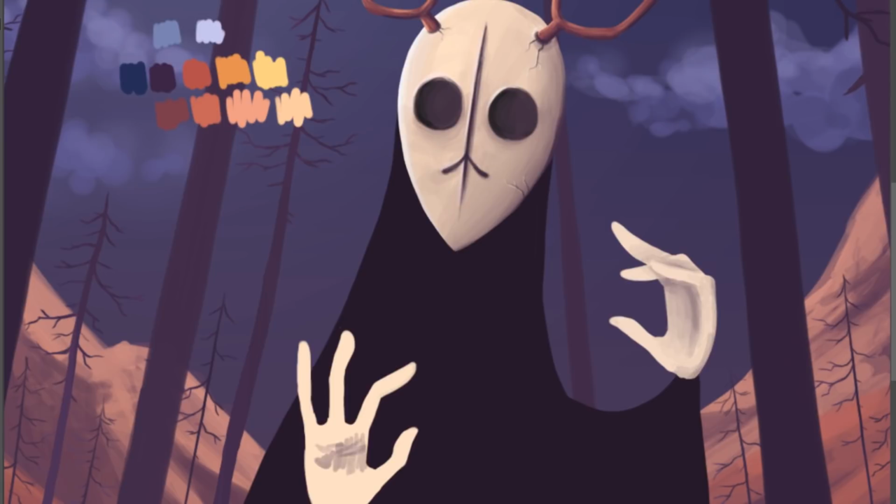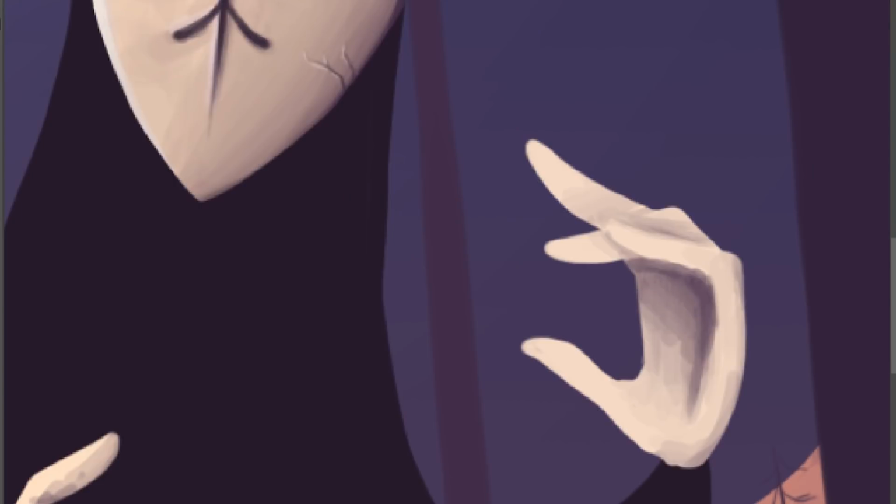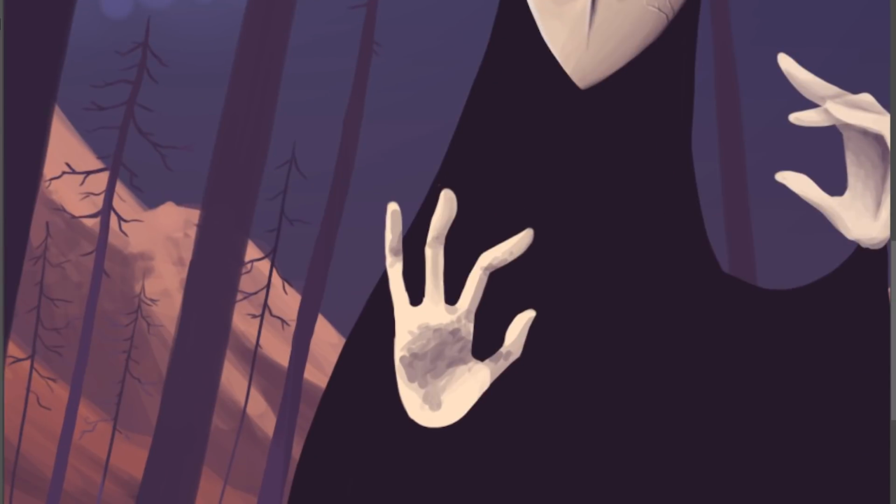You just have to make a branch kind of pattern and then put white highlights where the light would be hitting, and then it looks like cracks. It's like magic. Oh, also you might notice that I have a bunch of colors just floating around the screen.